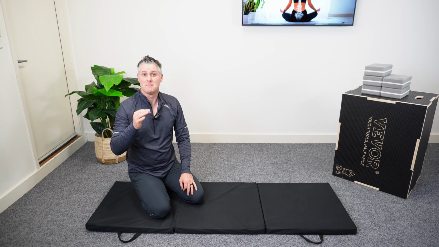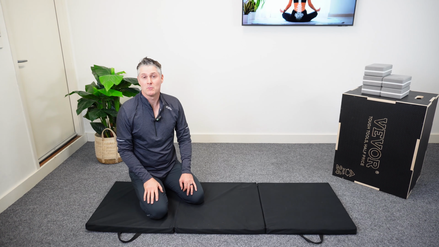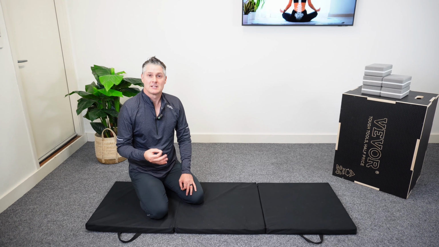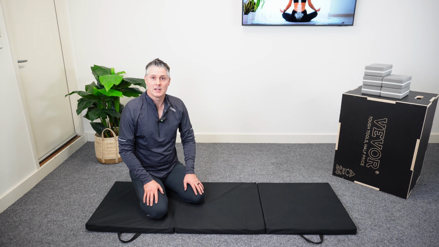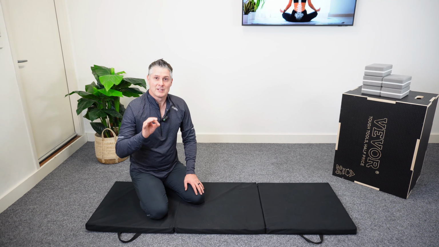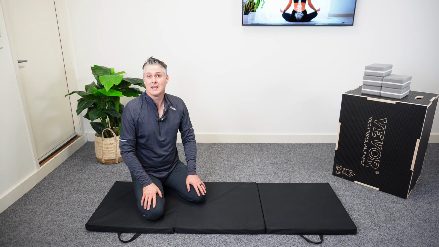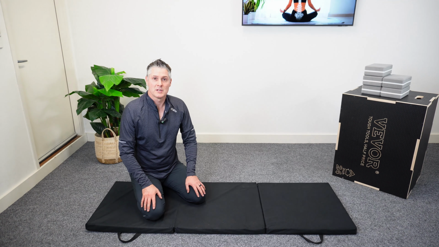You'll probably notice that my thoracic spine is what I've got to be working on, and that's what we can focus our mobility work on and our functional range conditioning. So assess yourself, see how you're going, and then focus on those areas.